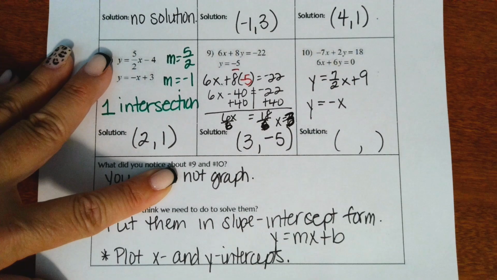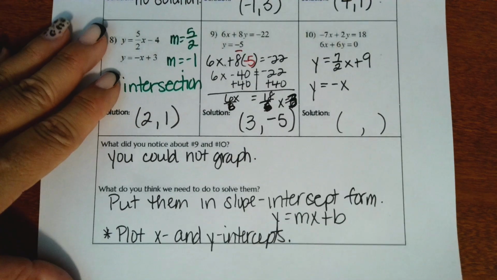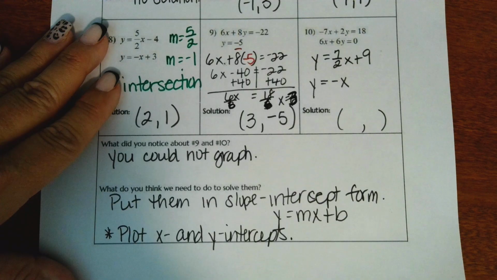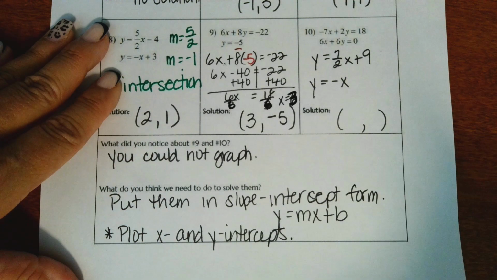So I'm going to leave that up to you to complete that solution. Okay, so good luck today. Hopefully you get a lot of review on graphing linear functions, and finding the common intersecting point is actually going to be pretty easy for you. I just know it. Good luck.